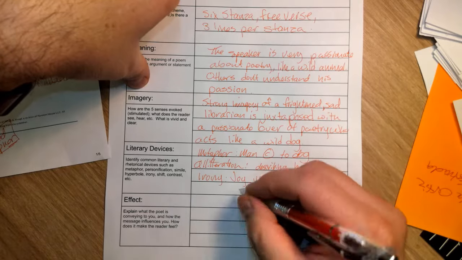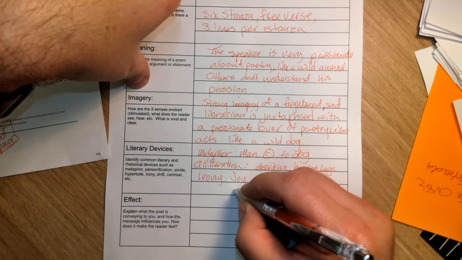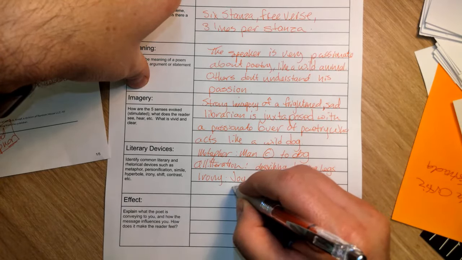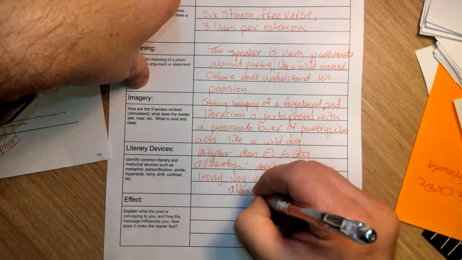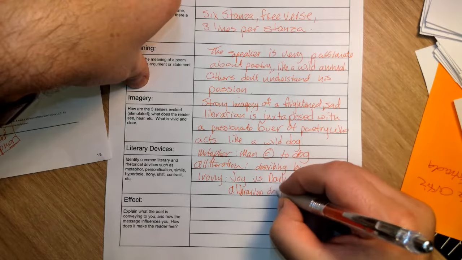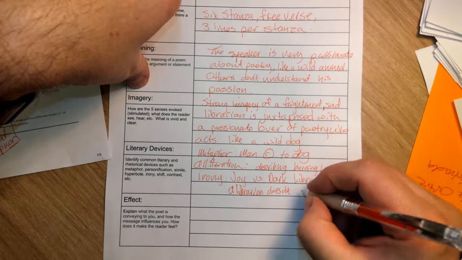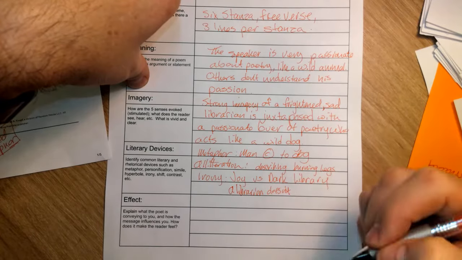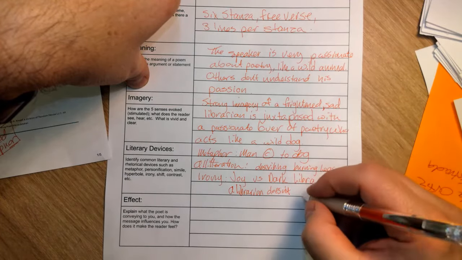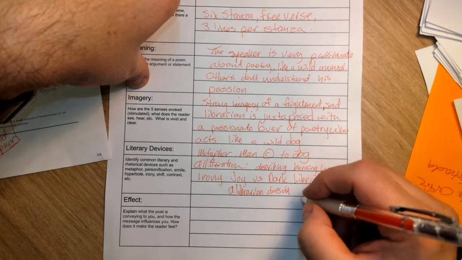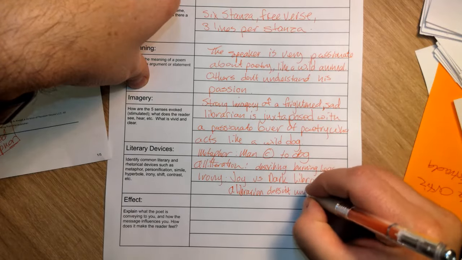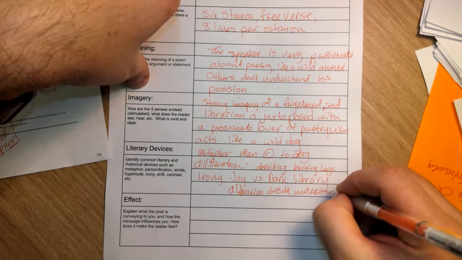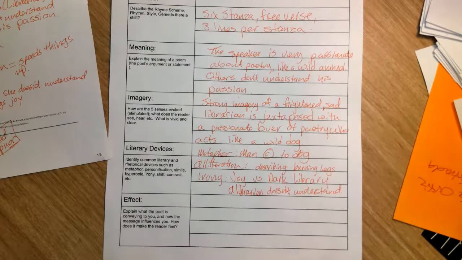And then maybe another one would be how a librarian doesn't understand somebody's passion for poetry, because you would think a librarian would be all about books and poetry, but you can imagine over the years people lose their passion for things. So there's a little bit of irony in the fact that the librarian doesn't really understand.